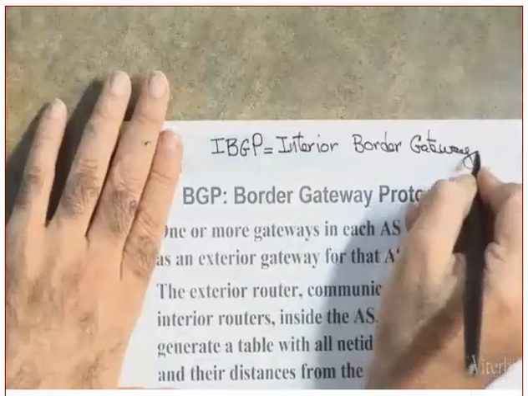He advertised. What does he say? I can reach N1. I am your next hop router, serving which autonomous system? Autonomous system 1. Does he tell them about the distances? He does not tell them about the distance. He just tells them, I can reach N1. I am your next hop, the route is R2, AS1.